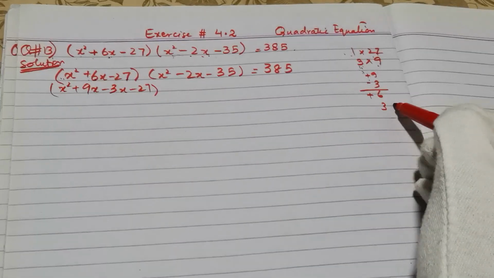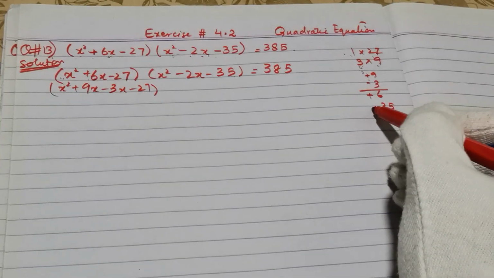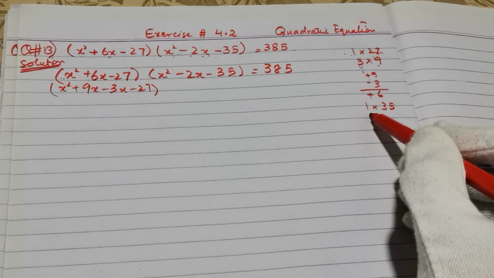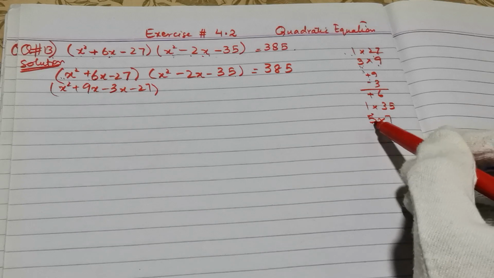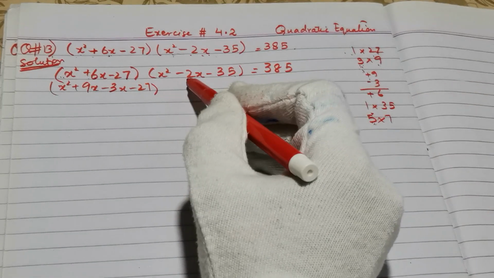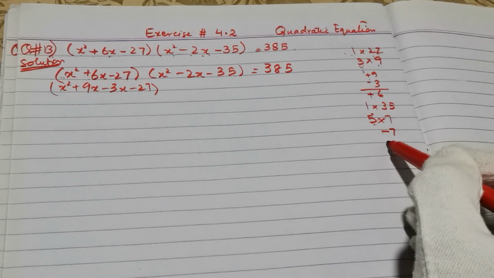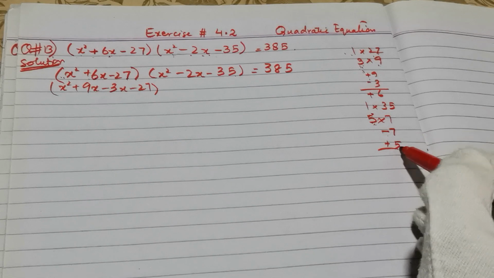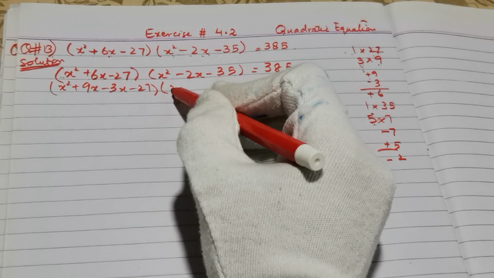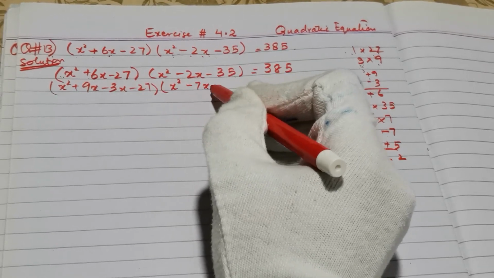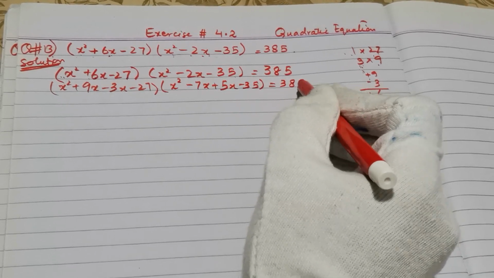Now next, 35. The coefficient of x square is 1. 1 multiplied by 35 gives 35. So the factors are 5 and 7, 5 7s are 35. There are no more factors. 7 minus 5 is 2. This term is minus 2, so we put the greater value with the negative sign. Plus 5, minus 7, 7 minus 5 is 2. The sign of the greater value is minus. So the factors are x square minus 7x plus 5x minus 35 equal to 385.